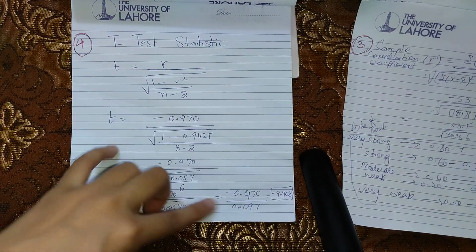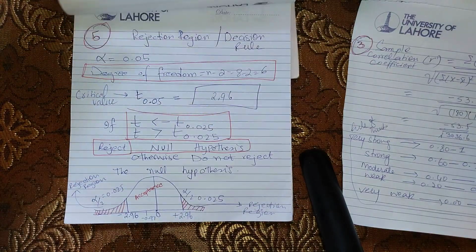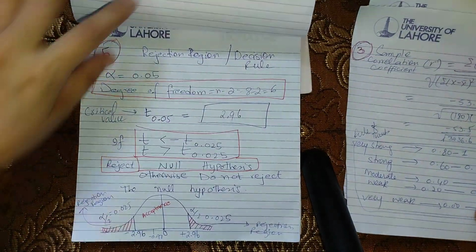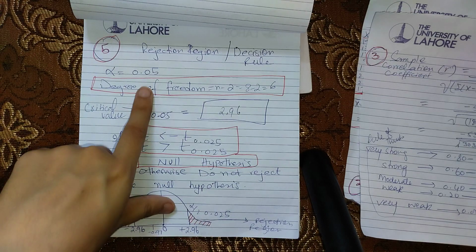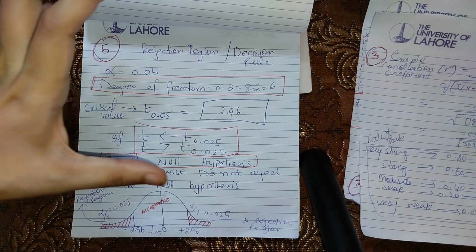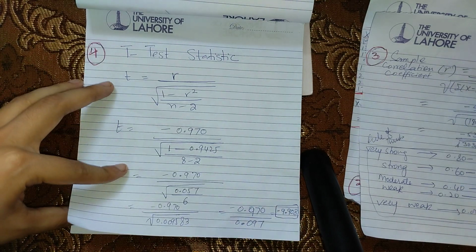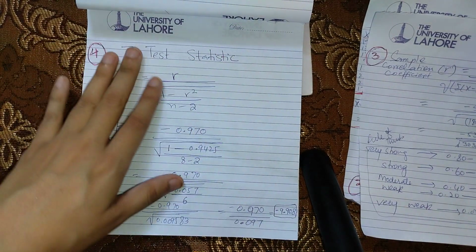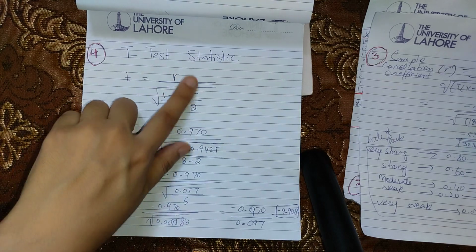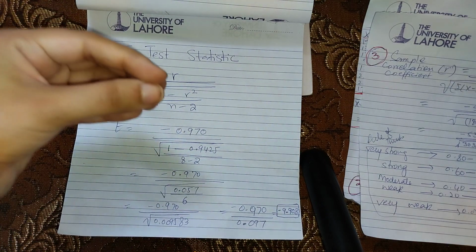After calculating the t value, you will decide significance, whether the correlation is significant or not. So we are doing the calculation of the t-test for checking the significance level.